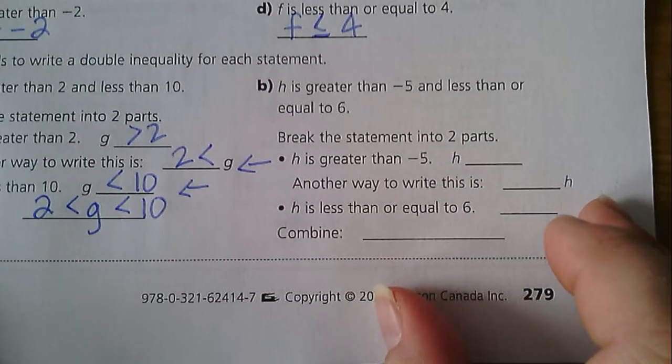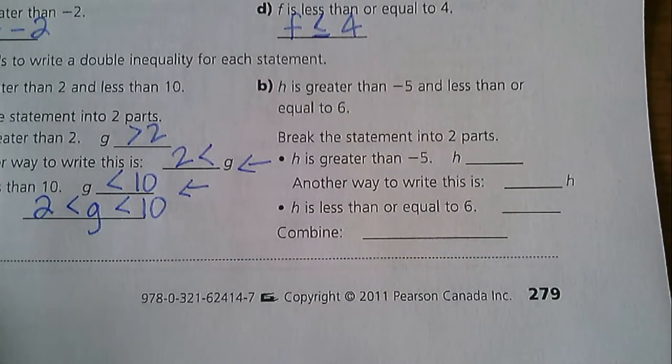I want you to try this next one on your own. If you want to, pause the video here for a minute, try the next one on your own, and I will put the answers in after you have paused it. So please pause now.